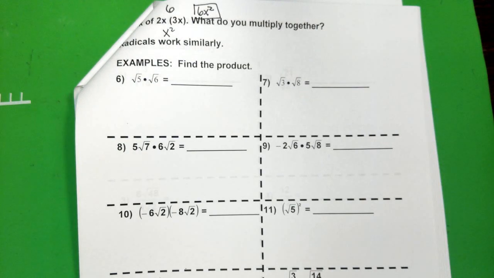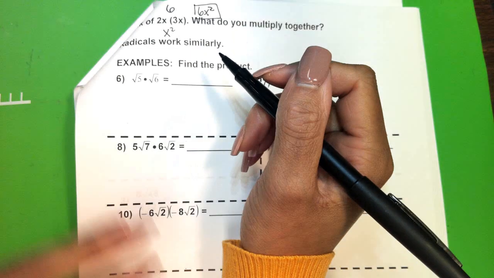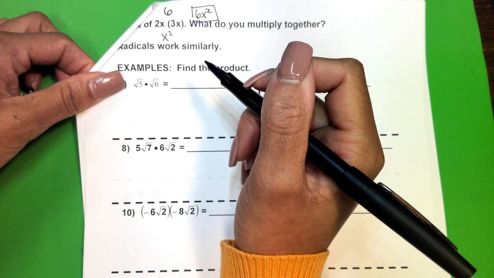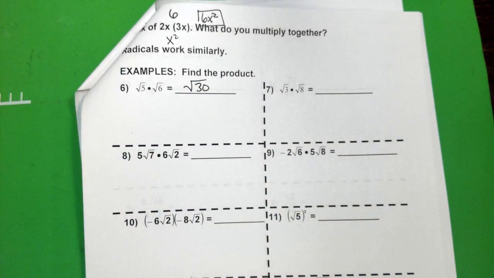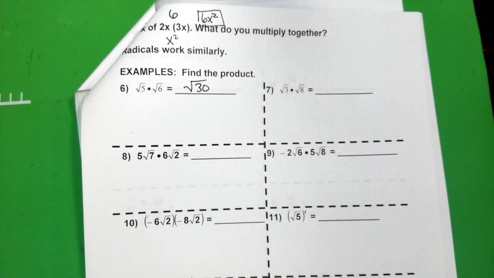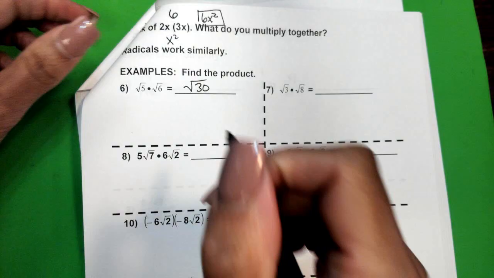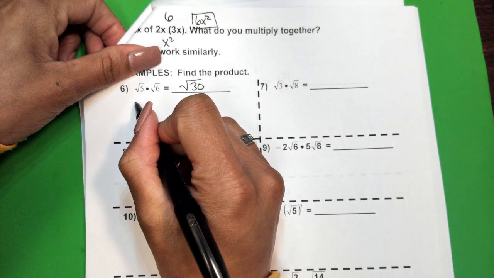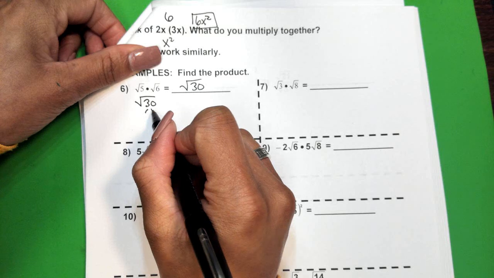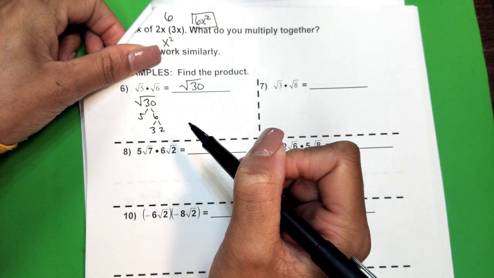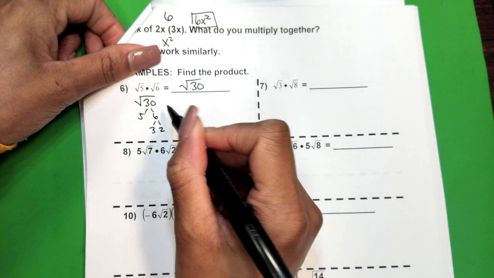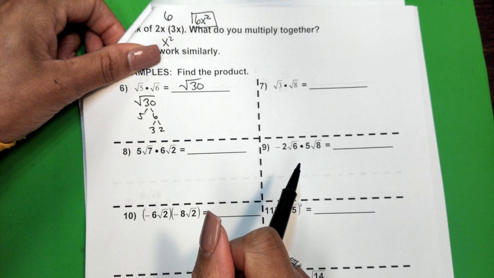So, for our first question, we have square root of 5 times the square root of 6. Well, I end up with the square root of 30. What if I wanted to simplify that? Well, honestly, this can't be simplified because I have 3 and 10. I need to find any pair. So let's say I had back to 5 and 6. Then I have 3 and 2, and I'm still just left with 5 and 1. I don't have any matching pairs, so this just stays the square root of 30.